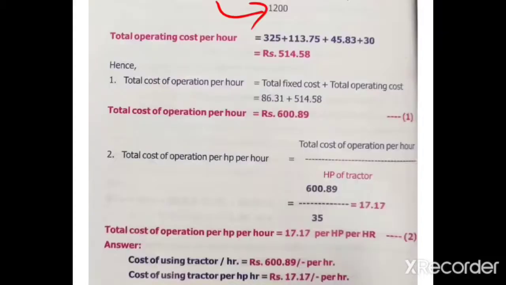So the total operating cost per hour, or variable cost per hour, by adding all these values, we get the final value of rupees 514.58. And the total cost of operation per hour will be total fixed cost plus total operating cost. So the total here is 600.89.